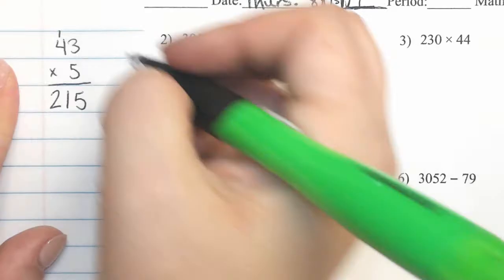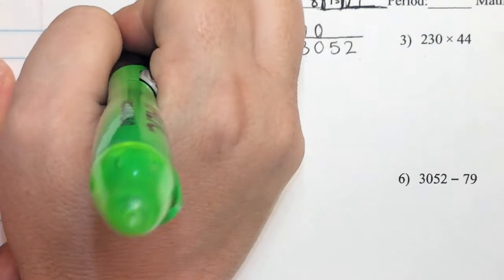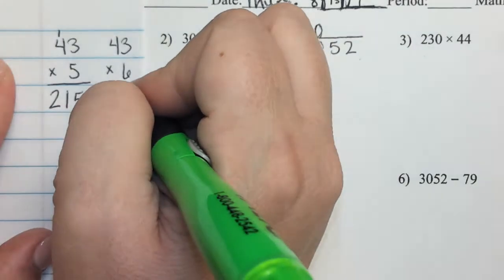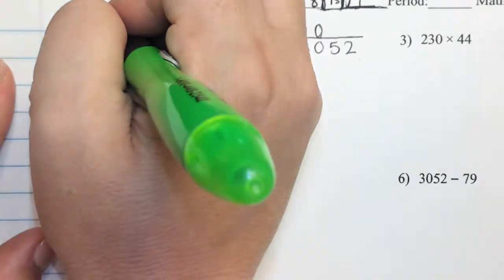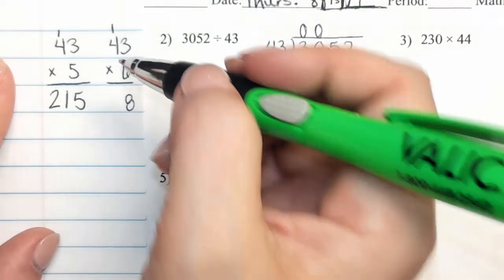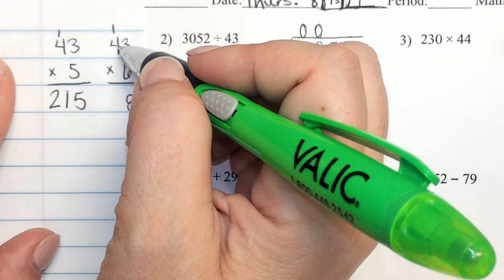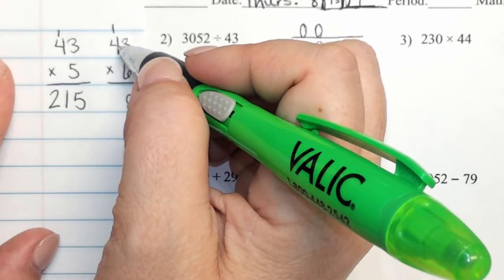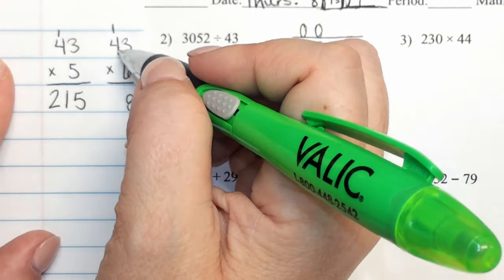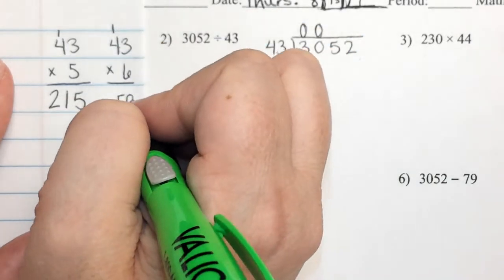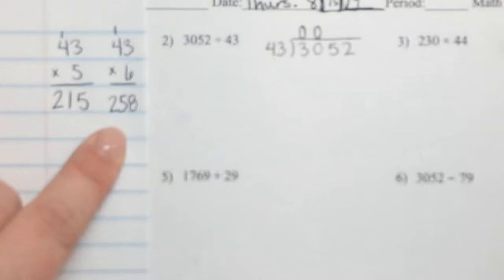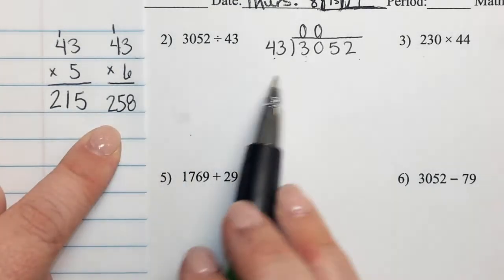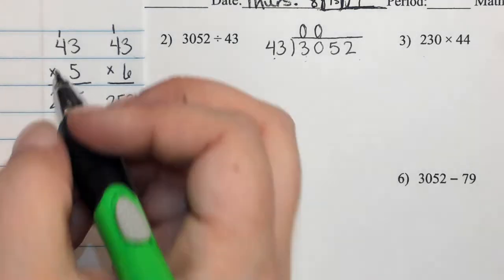So 43 times 6. 6 times 3 is 18. I'm going to write down my 8, carry my 1. 6 times 4 is 24. Double check my math, guys. 6 times 4 is 24, plus the 1 is 25. So I get 258. Am I getting closer to that 305? I could probably get closer, though, so I'm going to try again.